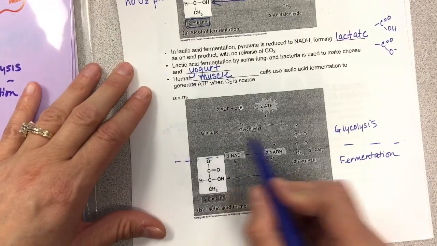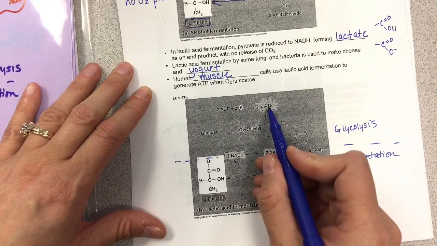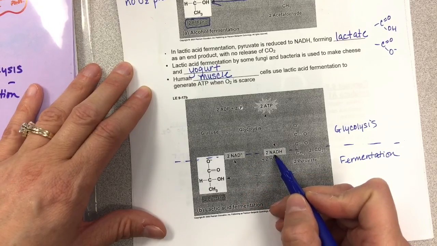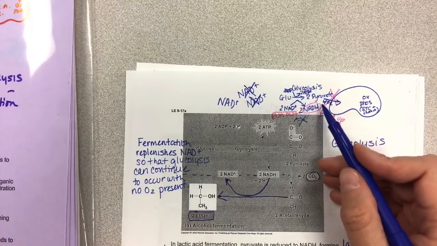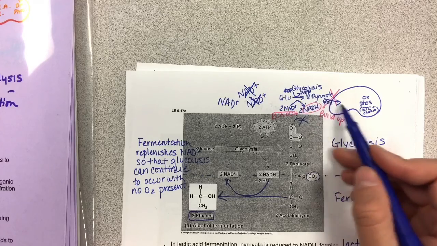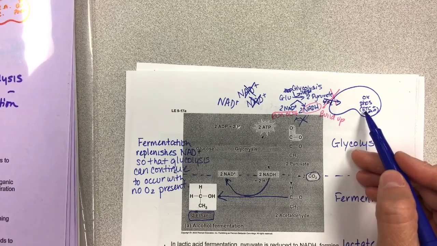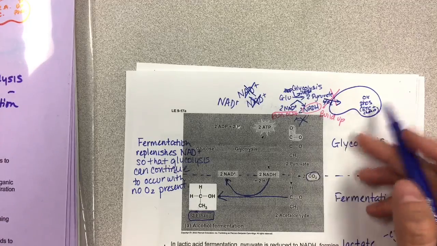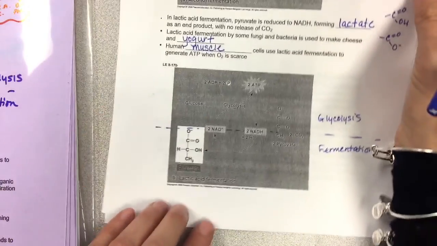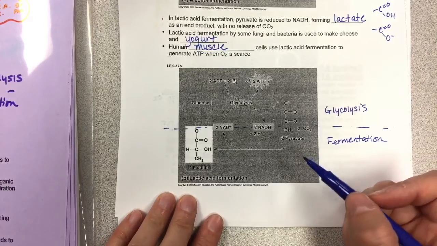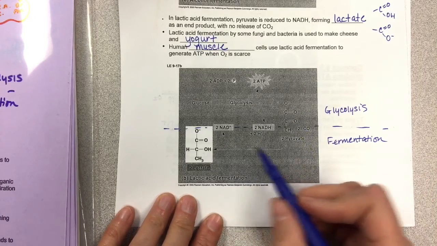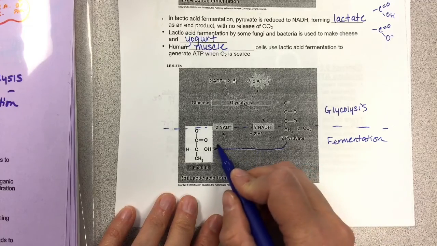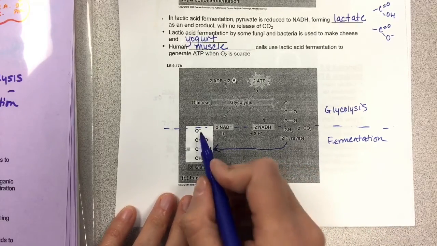So again, glucose to pyruvate generates 2 ATP, and we take 2 NAD pluses and convert them to NADH. But just like up here, the 2 pyruvates can't go in, and none of the rest of cellular respiration is going to happen. So the NADHs are not going to drop off electrons in the electron transport chain without oxygen present. And so therefore, we have fermentation, and our pyruvate gets converted in our muscle cells to lactate.